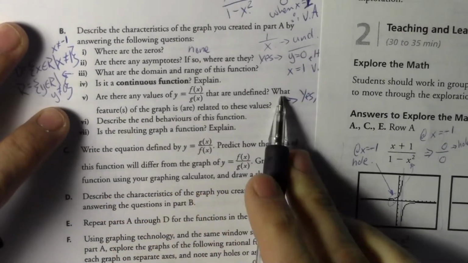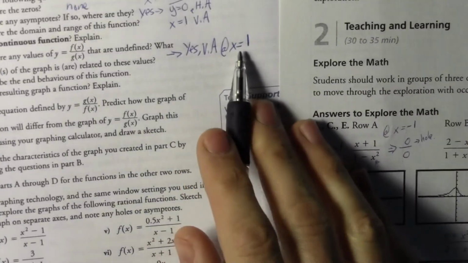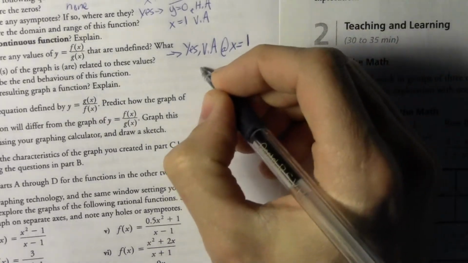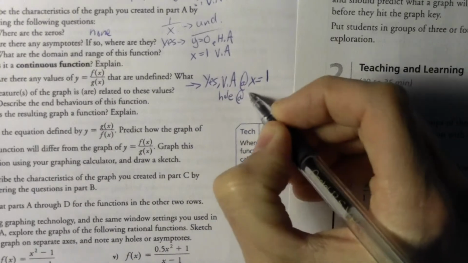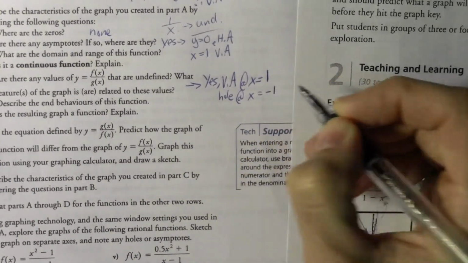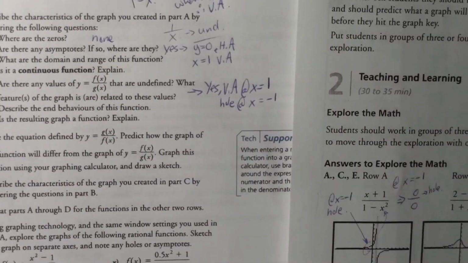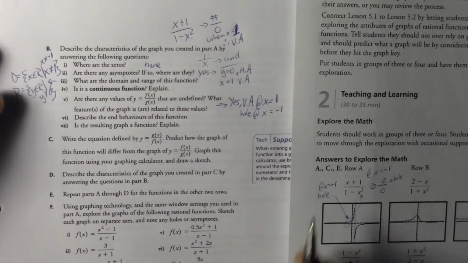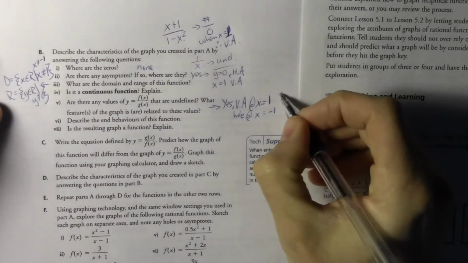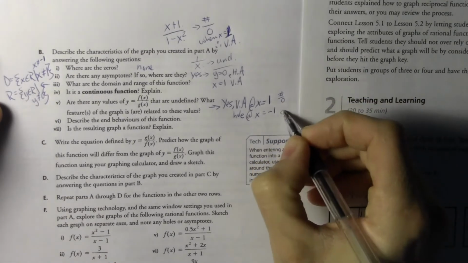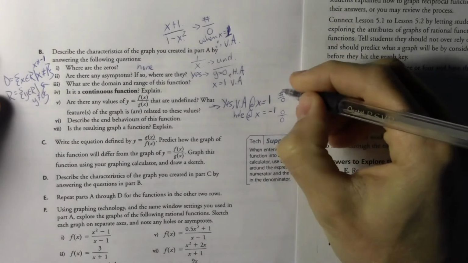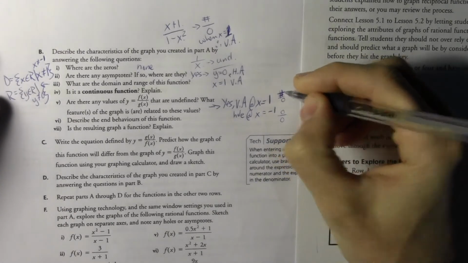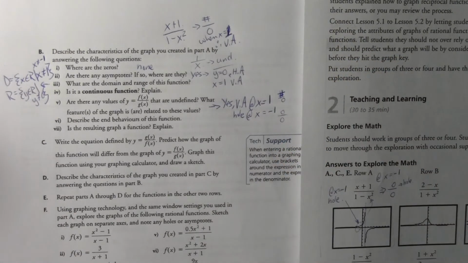So where the values are undefined, yes, we have a vertical asymptote at x equals 1, and then we have a hole at x equals -1. Okay, any questions about when there's a hole or when there's a vertical asymptote? So vertical asymptote occurs when we have a number over 0, and a hole occurs when we have 0 over 0. Any questions about that?